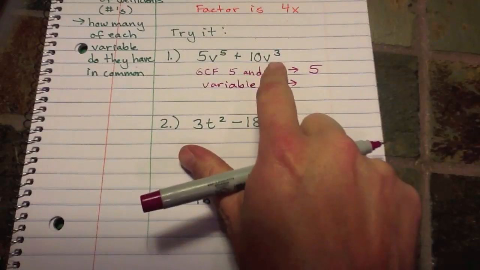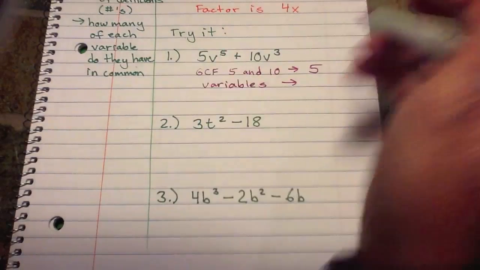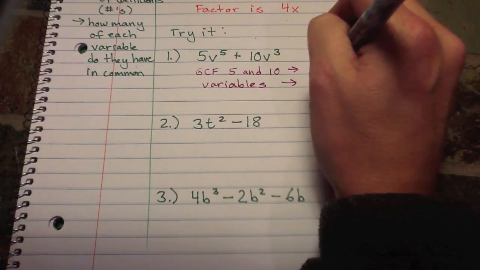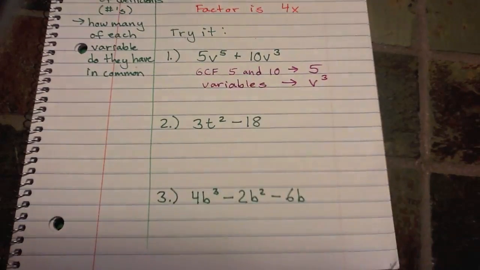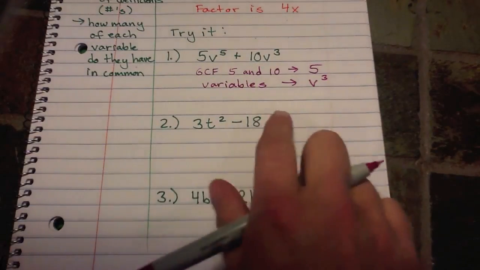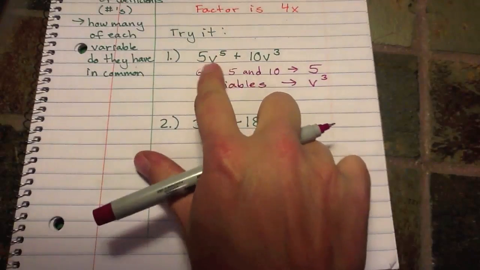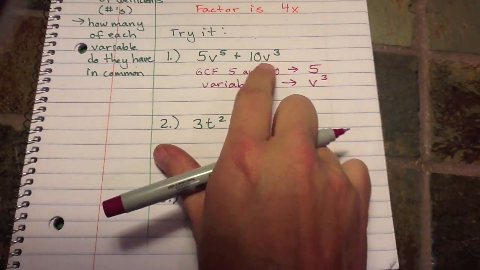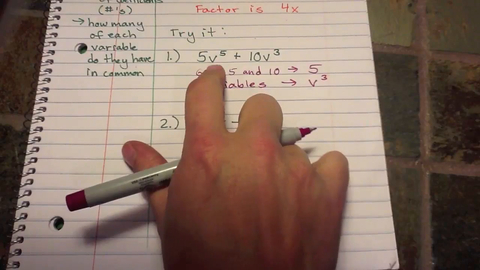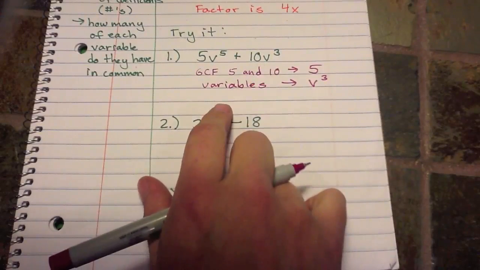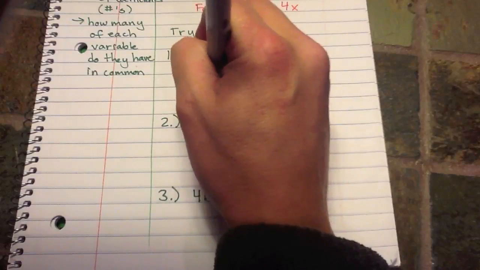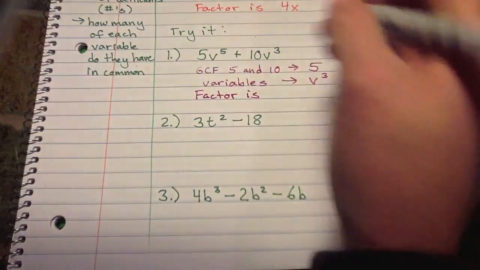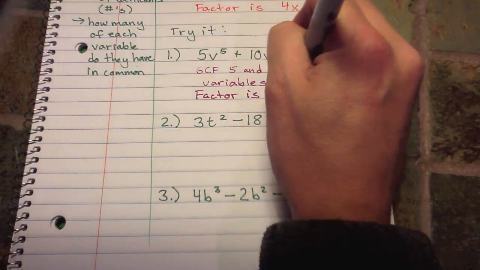You can pull 3 out of here, and you can pull 3 out of here. So it would be v to the third. It's always going to be your lowest exponent. You have to think about it that way because typically people want to pull out the highest exponent. But think about, I can pull 3 from here and 3 from here. Can't pull 5 from both. So your factor is 5v to the third.